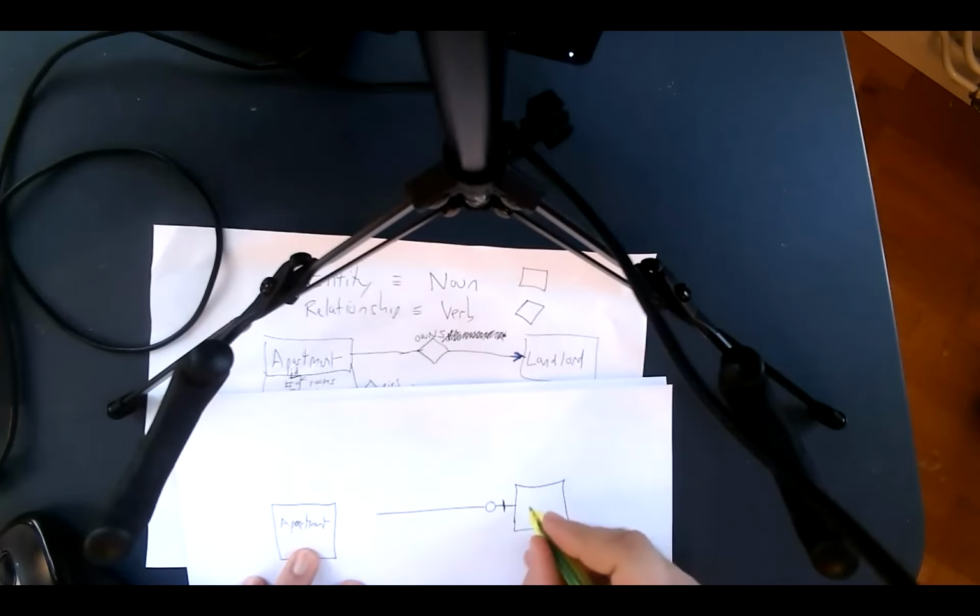Then an apartment, and landlord, can have at minimum 0 landlords, right? Because I'm saying now we're going to allow for apartments to kind of float free without owners, without landlords. And at most 1, right? Okay. Now over here, a landlord. Now, can we have, let me just see, right.